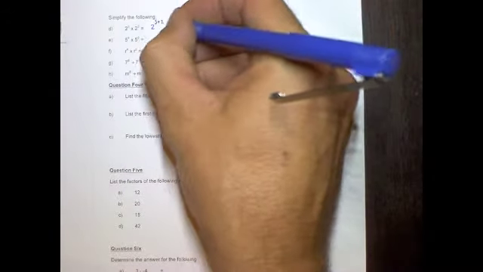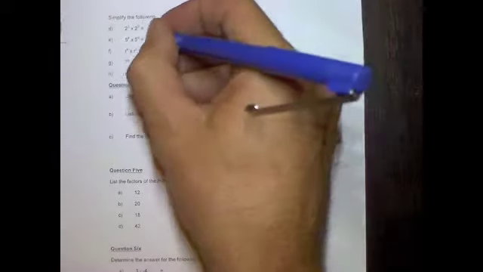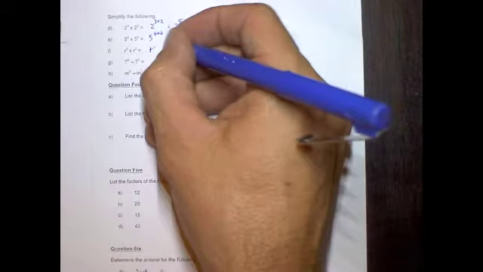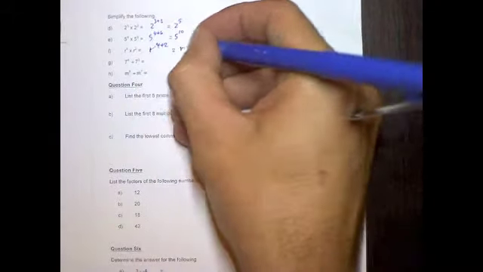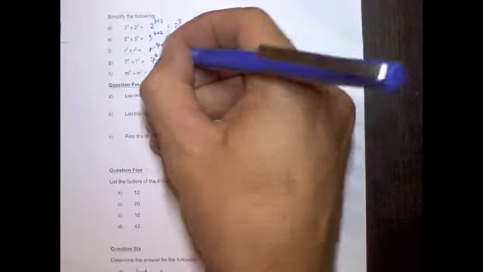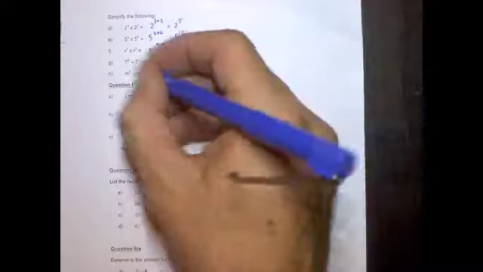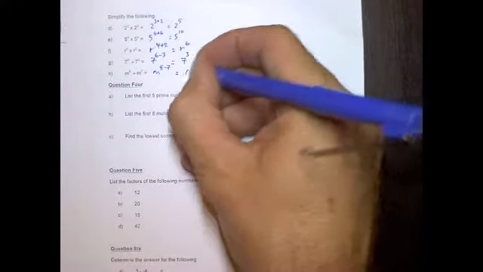Okay, so we're going to simplify these indices. Remember, same base values, we add the indices, so 2 to the power of 5, we get 5 to the power of 10, we get t to the power of 4 plus 2, or r, sorry, which is r to the power of 6. Now when we're dividing, we subtract the indices, so that's 7 to the power of 3, and m to the power of 1, or we can just write m.